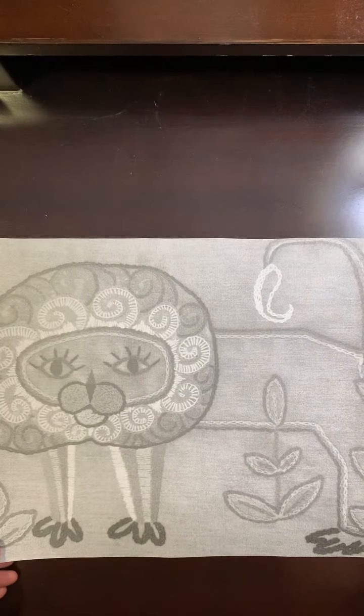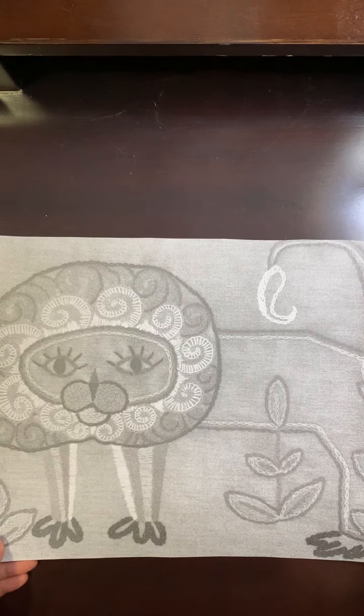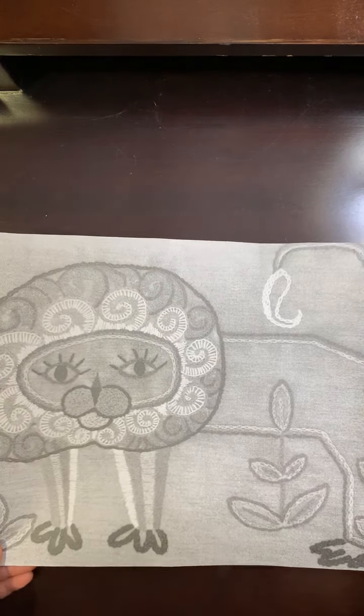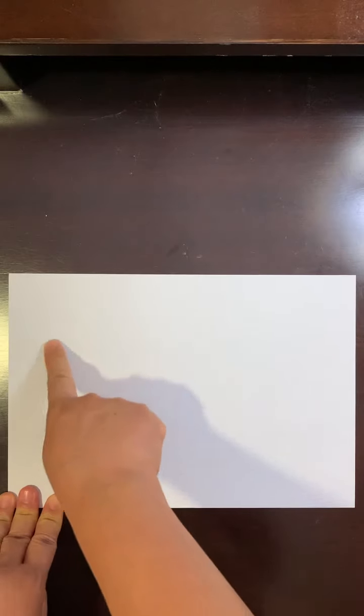All right, the next thing I need to think about before I draw Mr. Leo the lion is, where am I going to put my lion on my page? I want to start by drawing the eyes. Am I going to put my eyes over here so the body will go this way? Or am I going to put my lion head with the eyes over here so that the body will go this way?